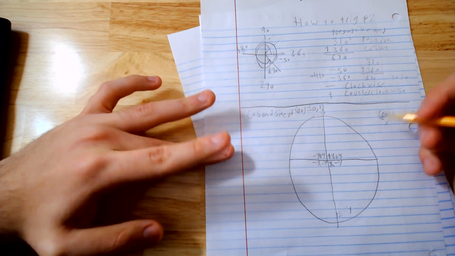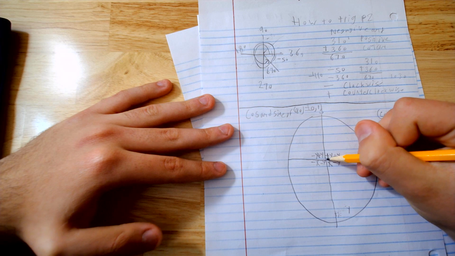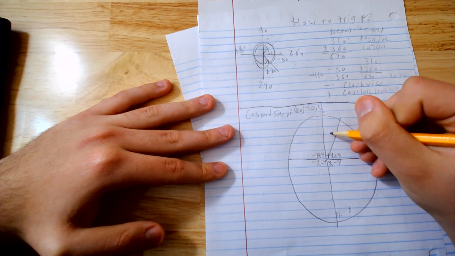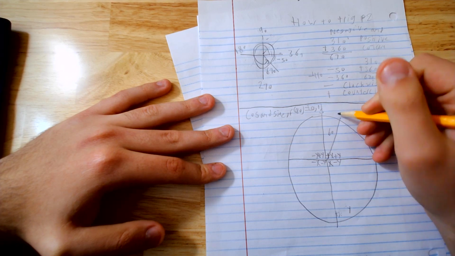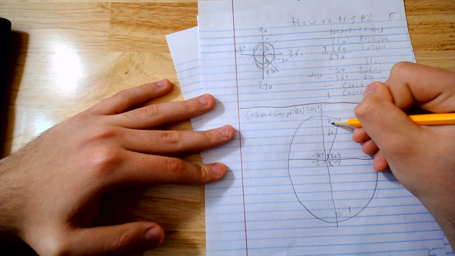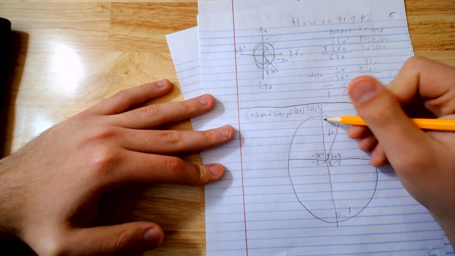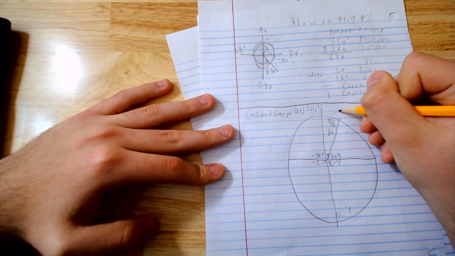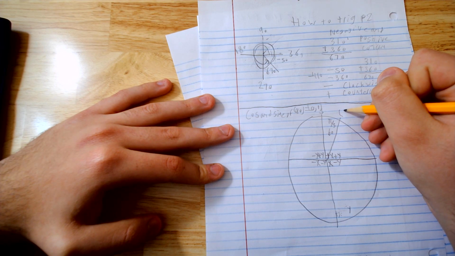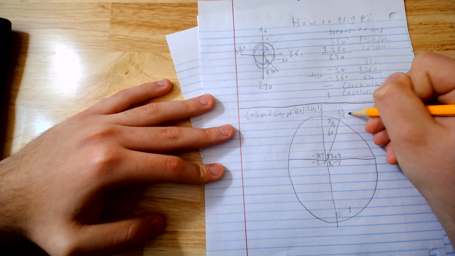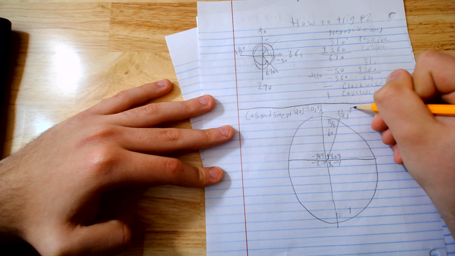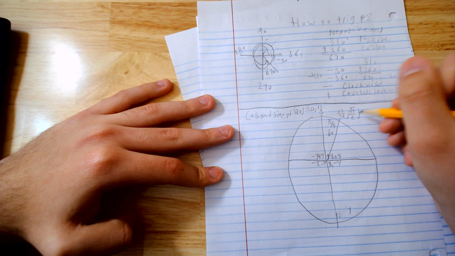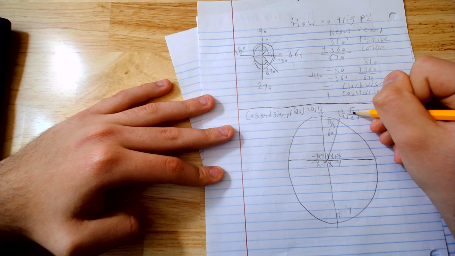Let's do another one. You've got this one, which is 60, I think. Yeah, 60 degrees, and that's pi over 3. 60 degrees is pi over 3, right? And the cosine and sine of pi over 3, or 60, is actually 1 over 2 and root 3 over 2. So that is the cosine and the sine.